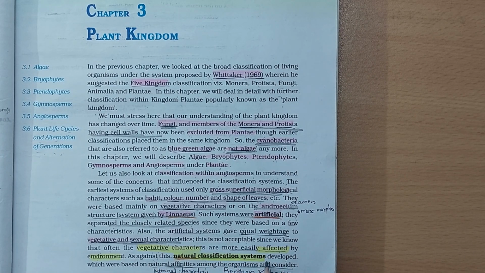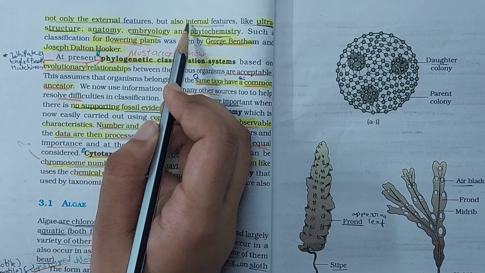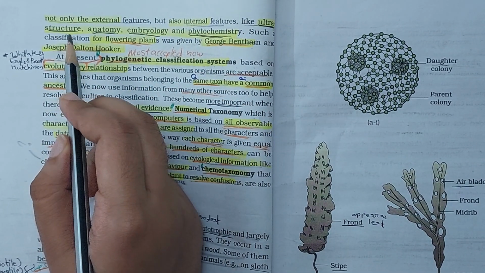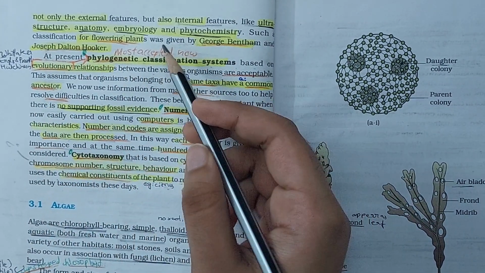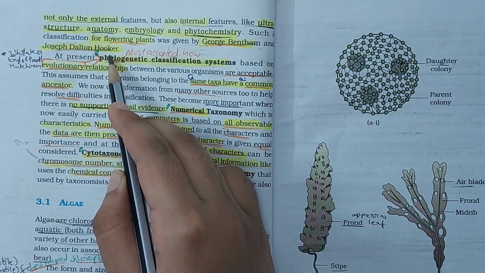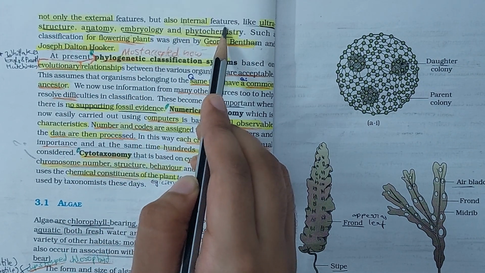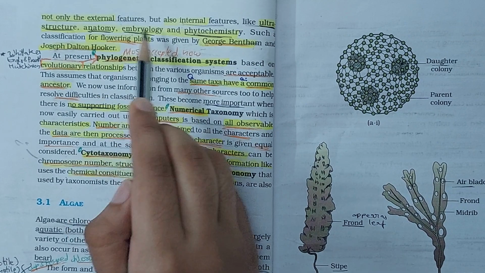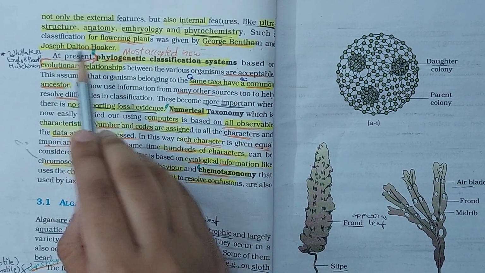As against this, natural classification systems developed which are based on natural affinities among the organisms and consider not only the external features but also internal features like ultrastructure, anatomy, embryology, and phytochemistry. Such a classification for flowering plants was given by George Bentham and Joseph Dalton Hooker.